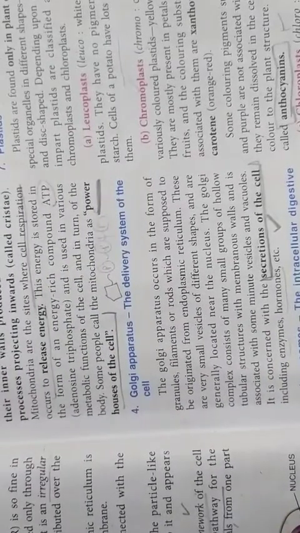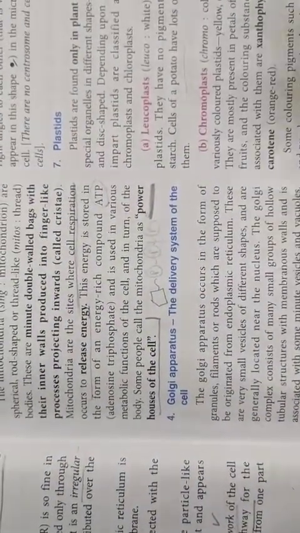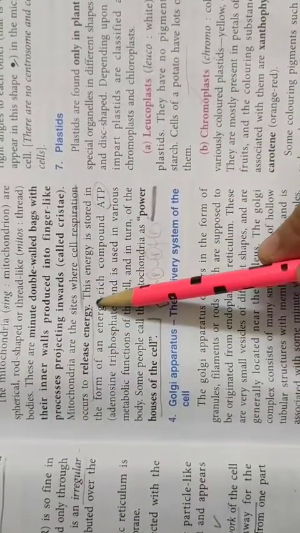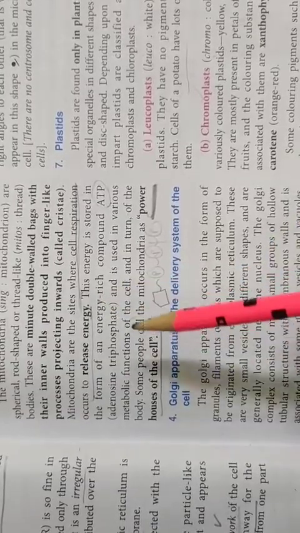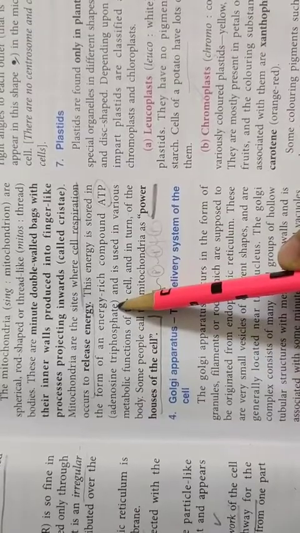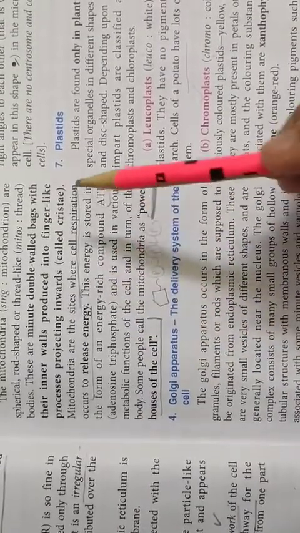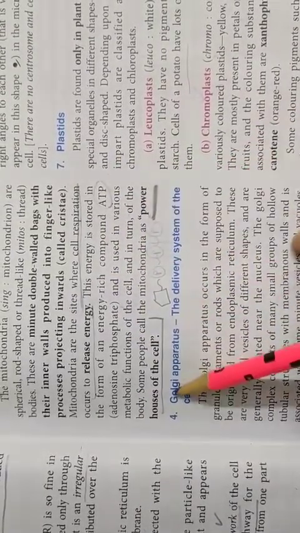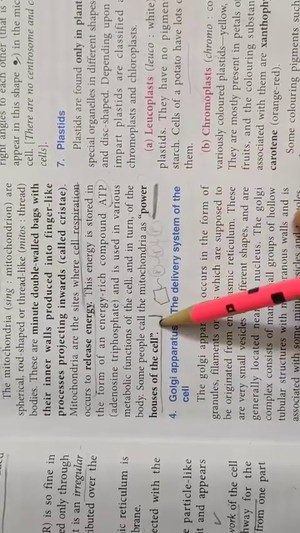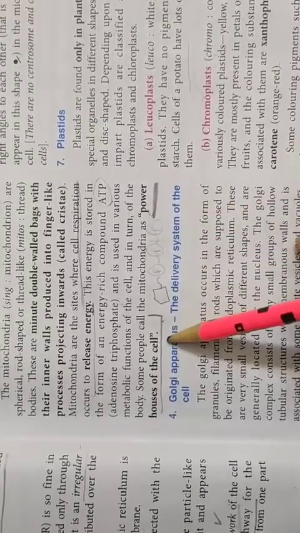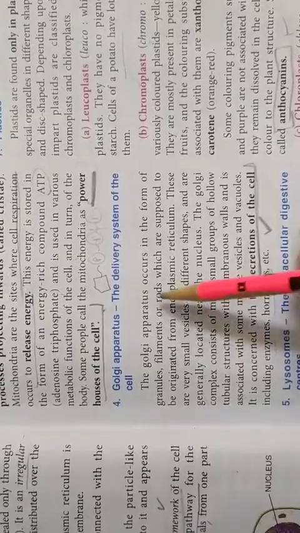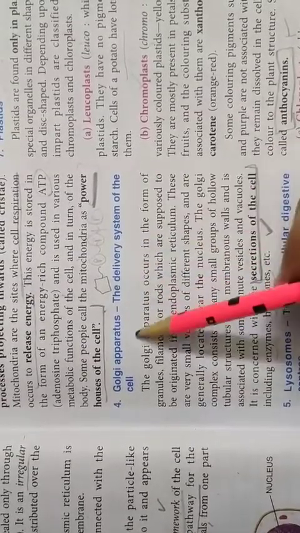So mitochondria are the energy producers. They are the site where cell respiration occurs to release energy. That energy, you know, is in the form of chemical energy, and we call it ATP, adenosine triphosphate. So because of this reason, mitochondria are also known as powerhouses of the cell. So this is also very important. You have to underline powerhouse of the cell. Which cell organelle is called the powerhouse of the cell? Mitochondria.